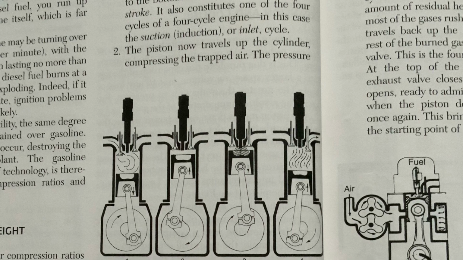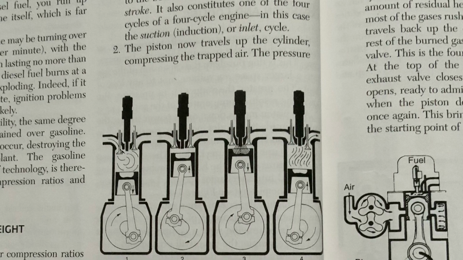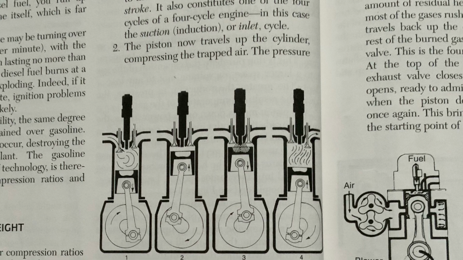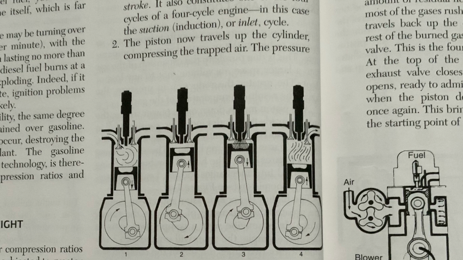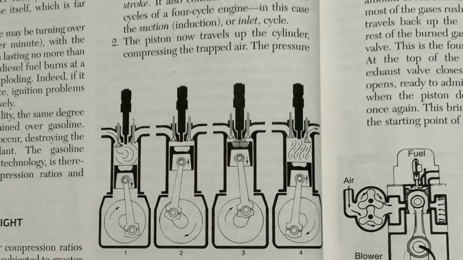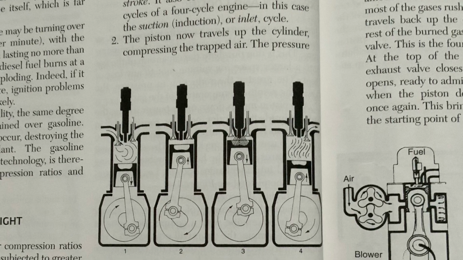At the top of the exhaust stroke, the exhaust valve closes and the inlet valve opens, ready to admit a fresh charge of air when the piston descends the cylinder once again. This brings the engine back to the starting point of the 4 cycles.